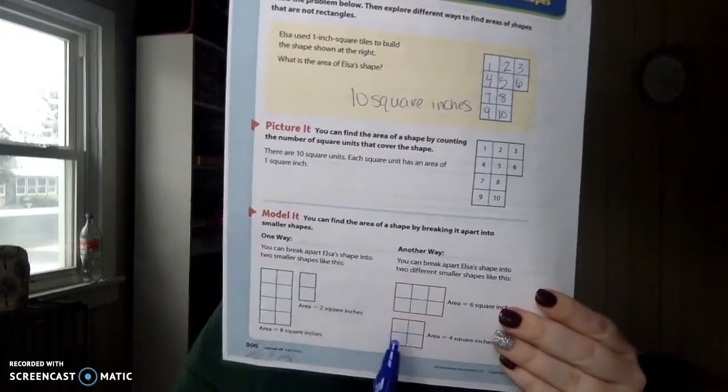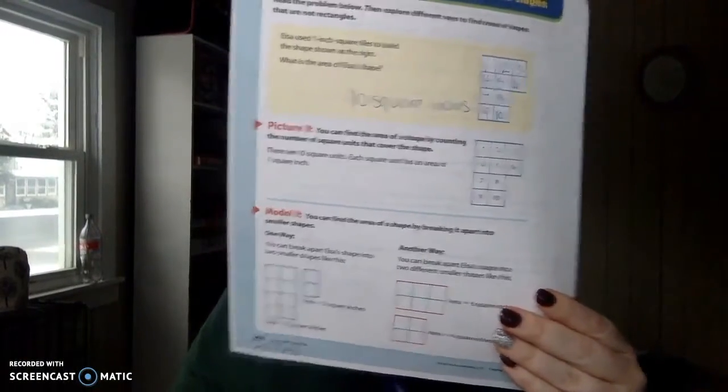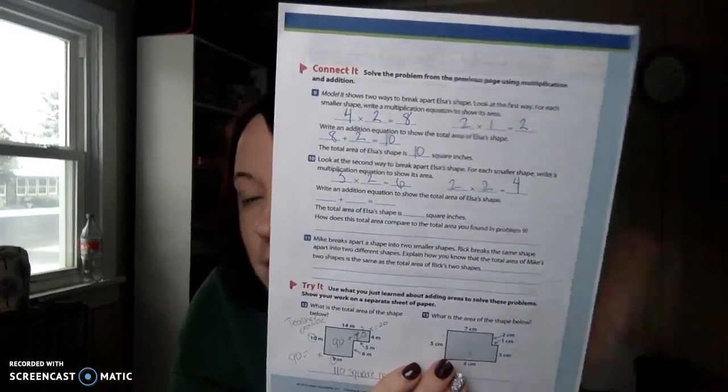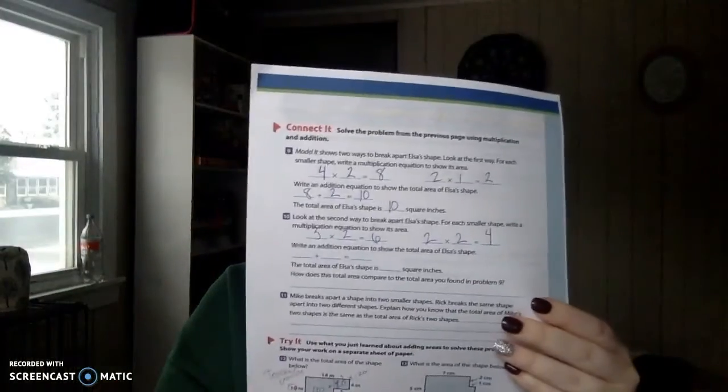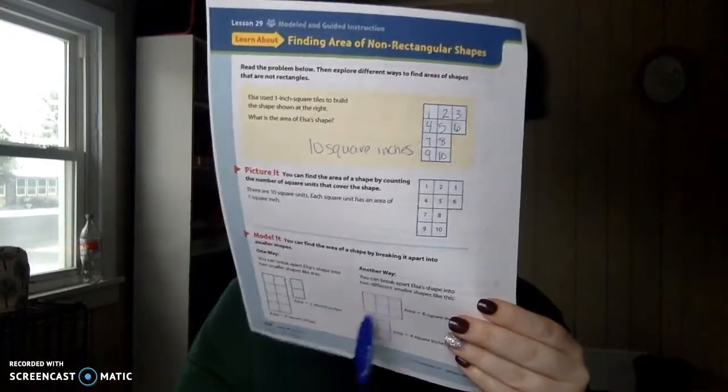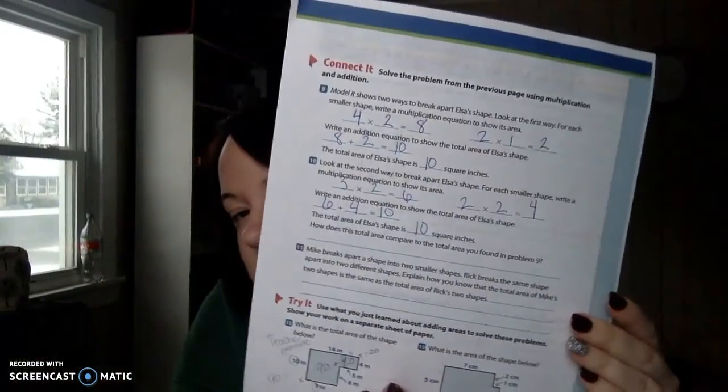Then we need to do the next box, which is 1, 2 by 1, 2. So you're doing 2 times 2, and 2 times 2 equals 4. Nice job. Now we need to add something. What do we add? Well, we have to add the 6 and we have to add the 4, because 6 is our area of this one and 4 is our area of this one. So now we have to add 6 plus 4 and that equals 10. 10 square inches. Did we get the exact same answer?